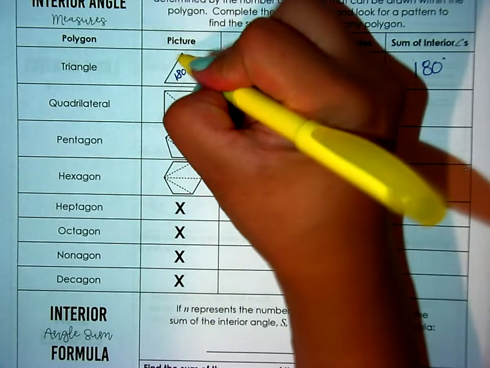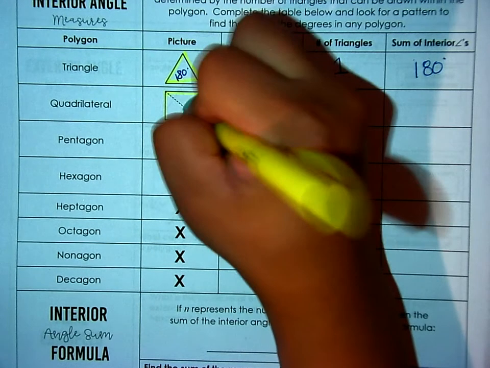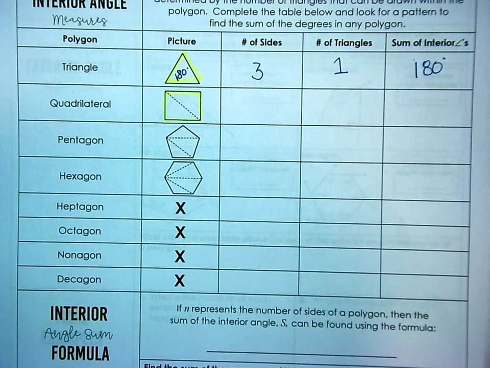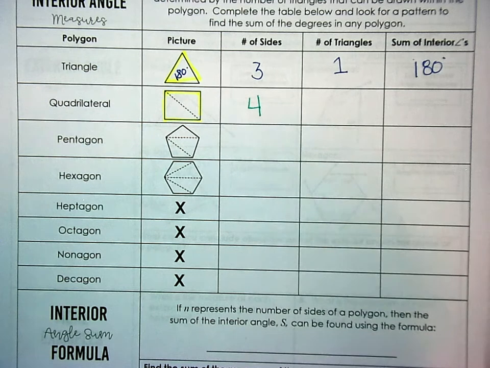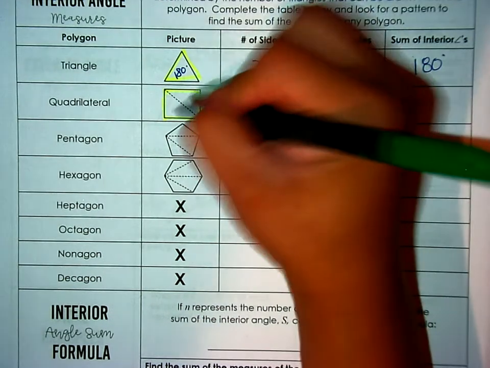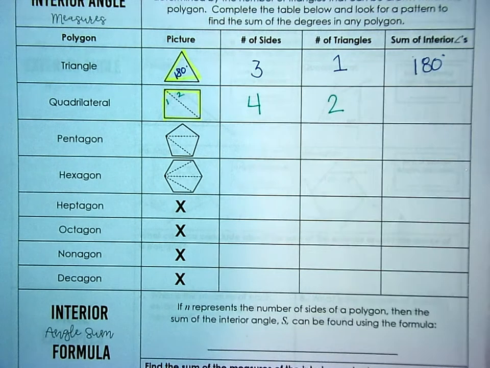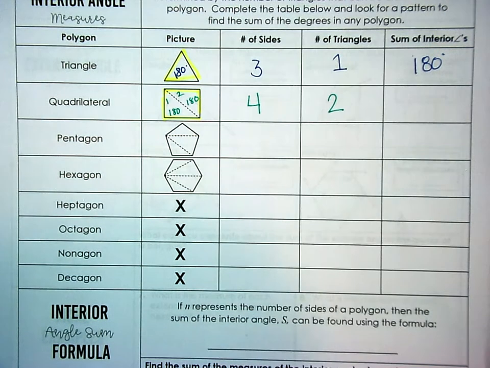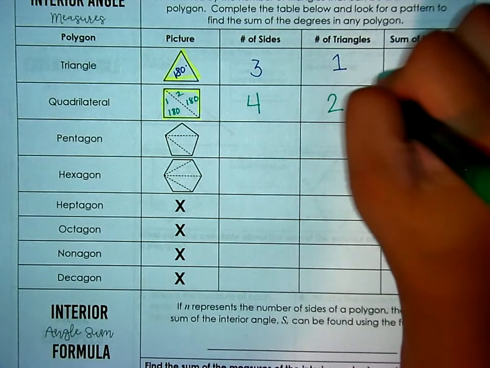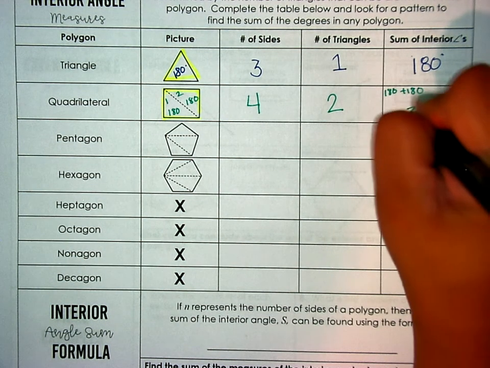Okay, so when I talk about sides, we're talking about on the outside. So the next one, quadrilateral, has 4 sides, right? Okay, how many triangles do we have? So if I break this down into triangles, I have 1, 2 triangles. Okay, how many degrees do we have? Well, if each one is 180, then I have to add them together. So 180 plus 180 is going to give me 360.